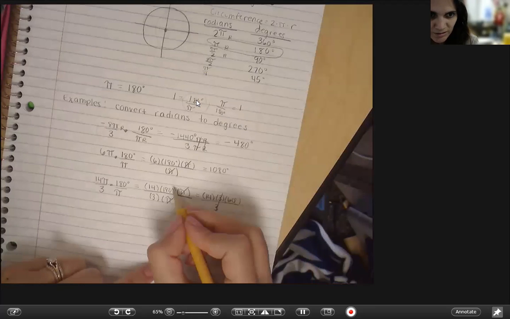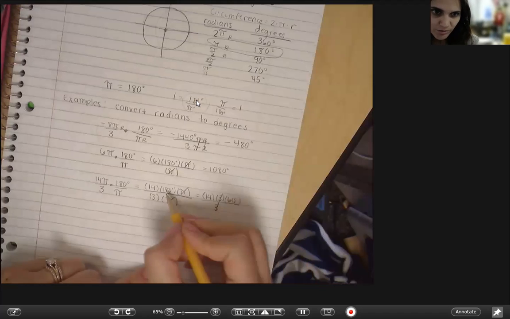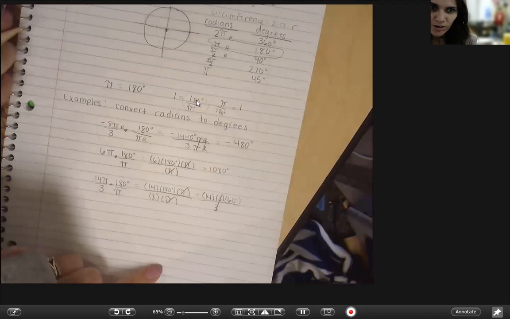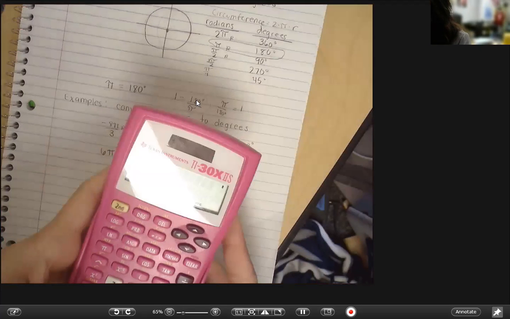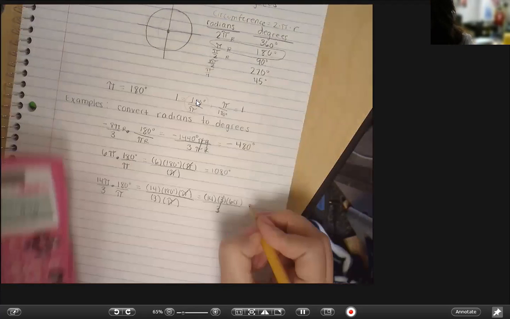Do you see how 3 times 60 is the same as 180? You might be able just to cancel this out and write 60 on top. You might see right away that 180 divided by 3 is 60. If not, you can rewrite it like that. It's easier for you to see. And then do 14 times 60, and I'm left with 840 degrees.